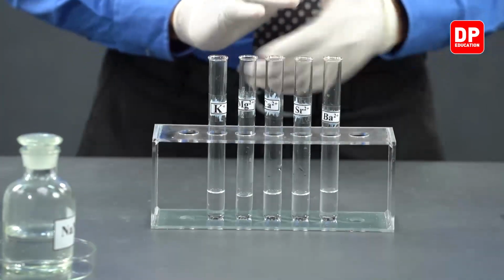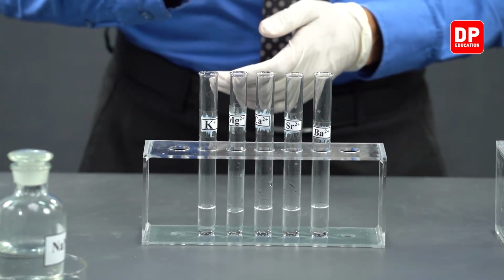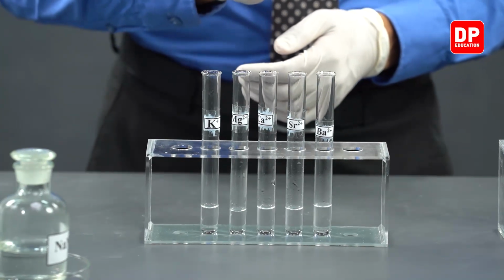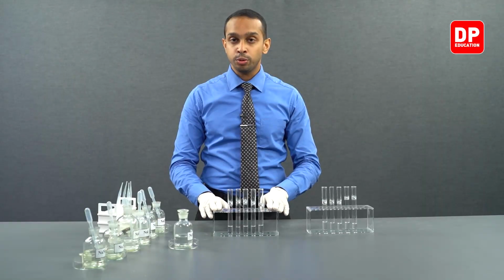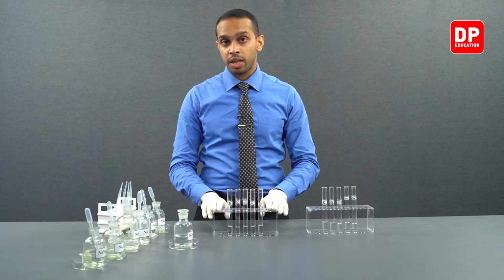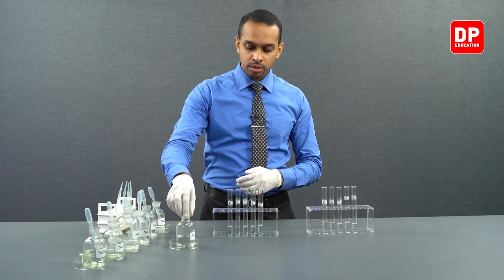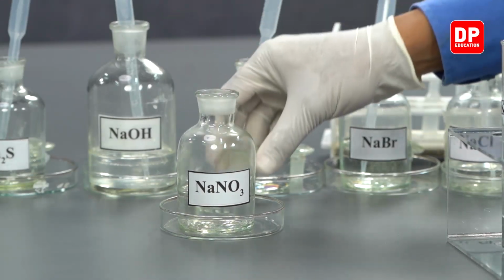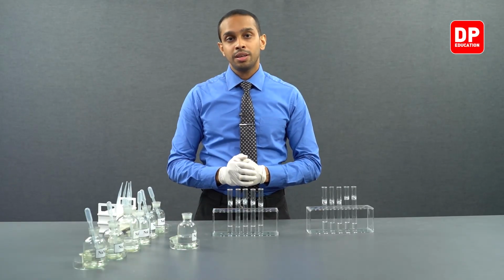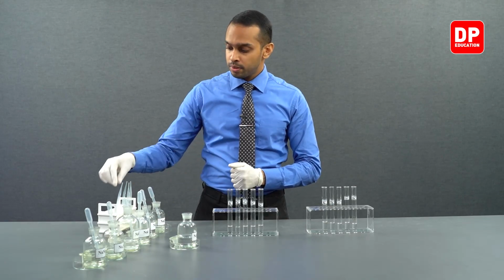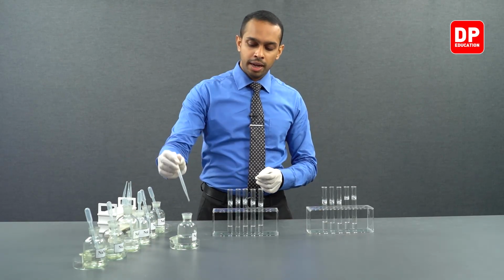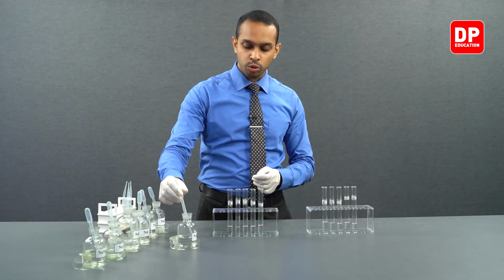So we have potassium, magnesium, calcium, strontium and barium ion solutions that are not reacted with anything else at the moment. So to that, we will be adding nitrate ions. To add nitrate ions, as I mentioned before, we will be using sodium nitrate.